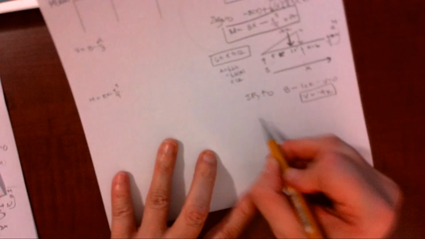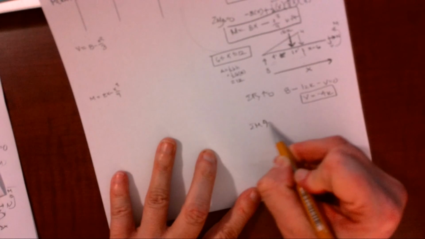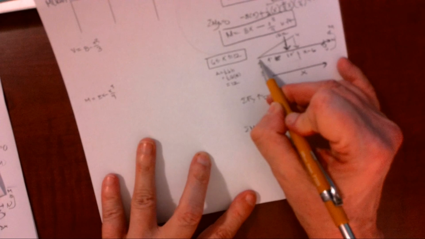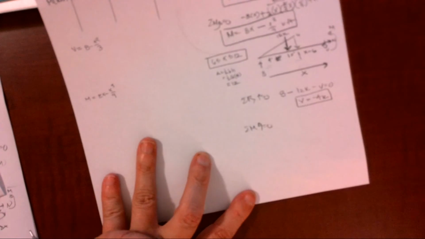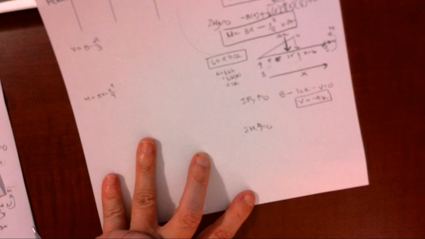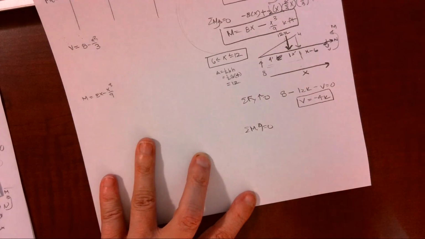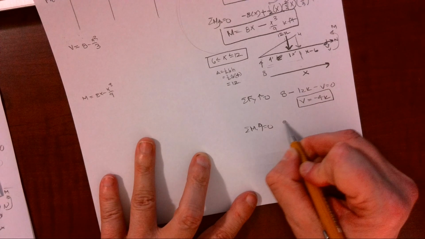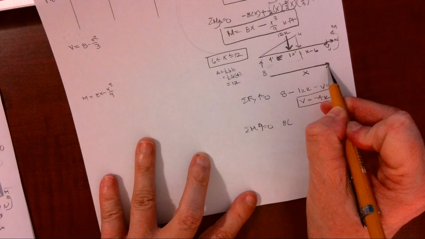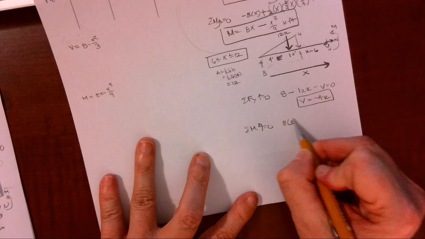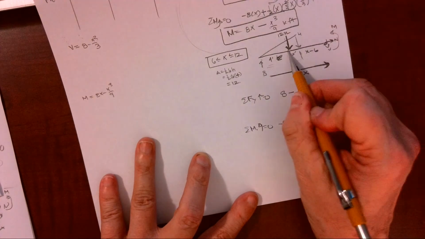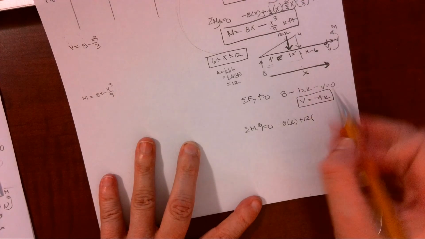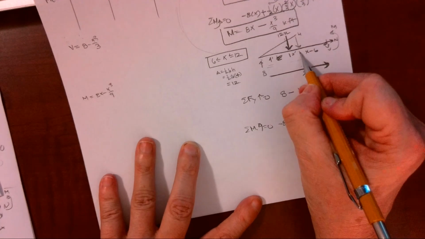Let's sum the moments about the cut. Here's our cut. Starting at the left, going about our cut, we have negative 8 times, well, x is the full development of that moment arm, plus 12 times its moment arm, which is going to be x minus 6 plus 2.